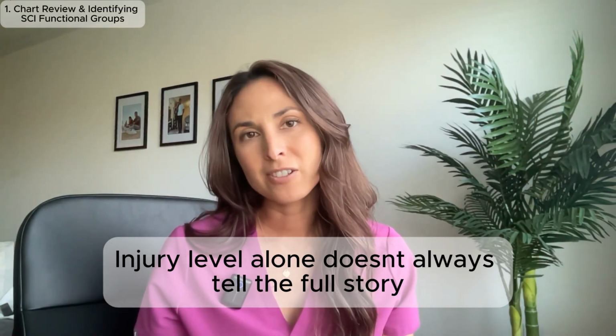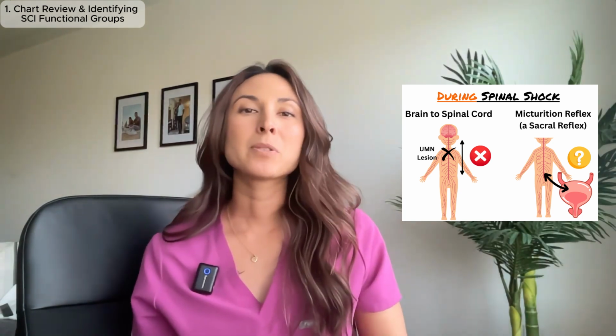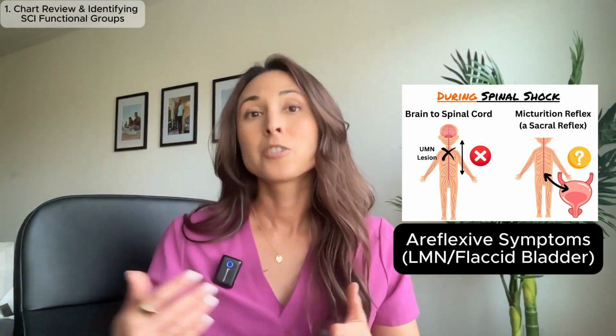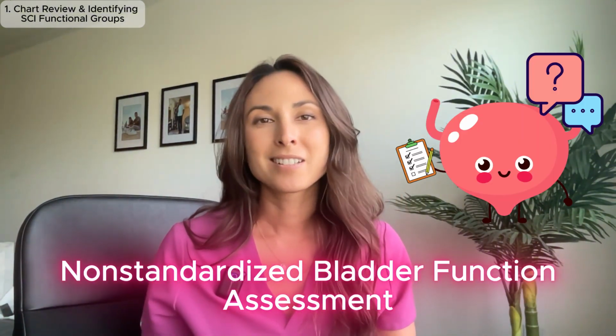While these classifications are helpful, injury level alone doesn't always tell the full story. Some individuals may still have lower motor neuron involvement due to concurrent injuries or still be experiencing spinal shock, a temporary condition where reflexes are absent. These conditions can alter bladder function, meaning that a person with an injury above T12 might still present with areflexive bladder symptoms. To address this, we'll need additional information, either from a patient's chart or later from our non-standard bladder function assessment, which will be discussed later in this video.